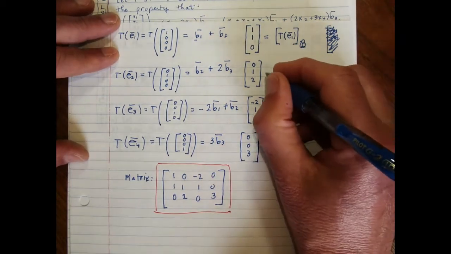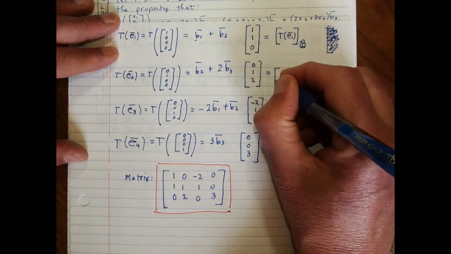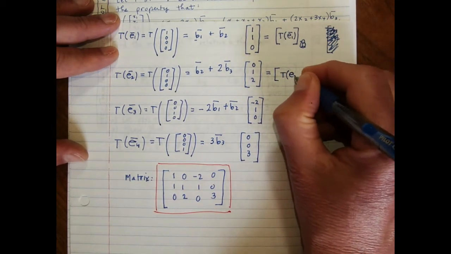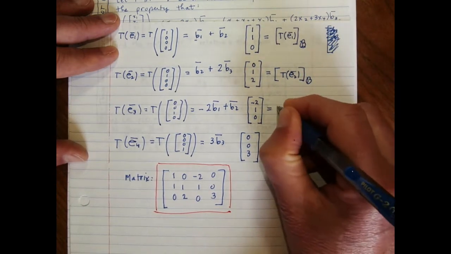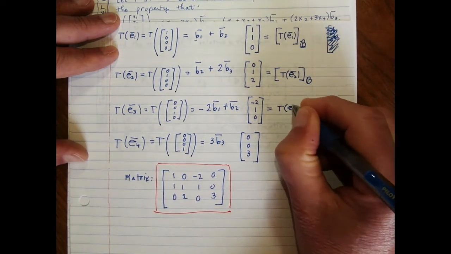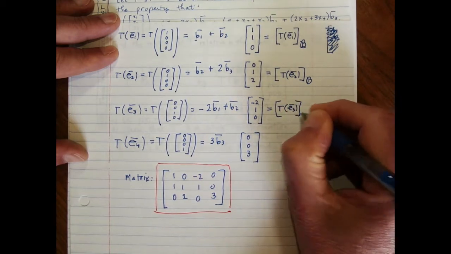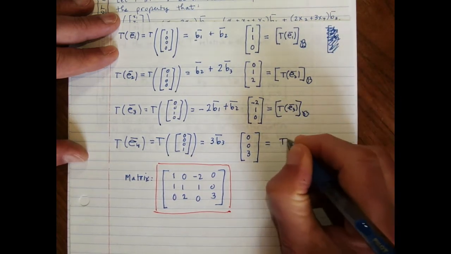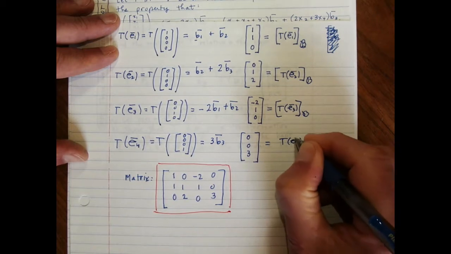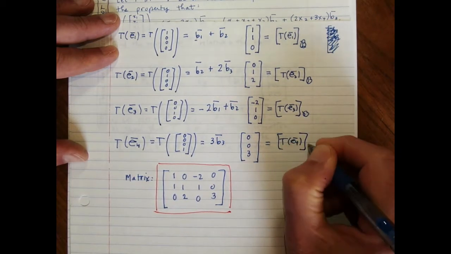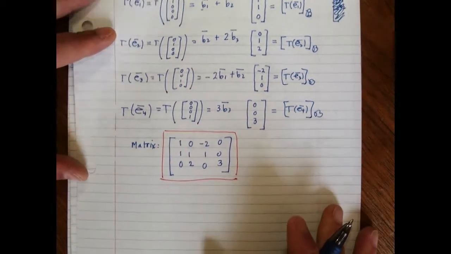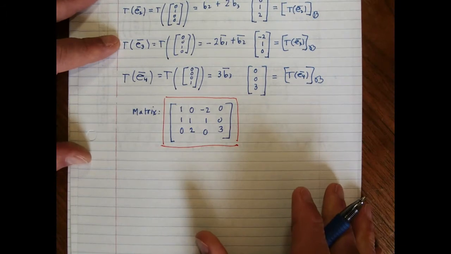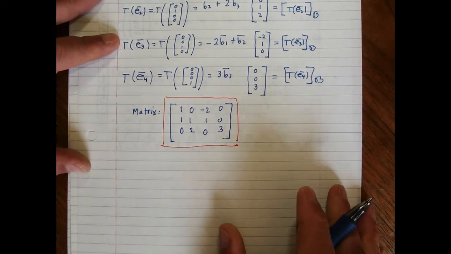Okay, so down the line, this is T of E2, coordinates in B, T of E3, coordinates in B, T of E4, coordinates in B.